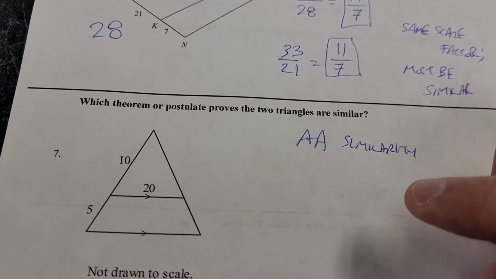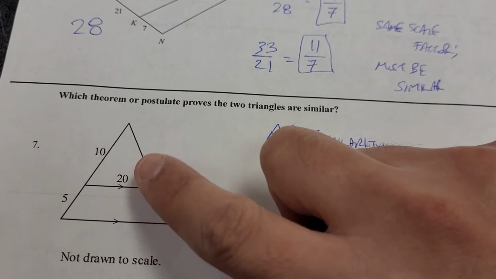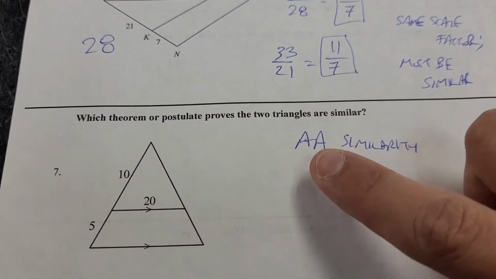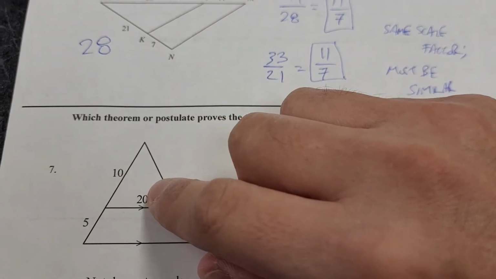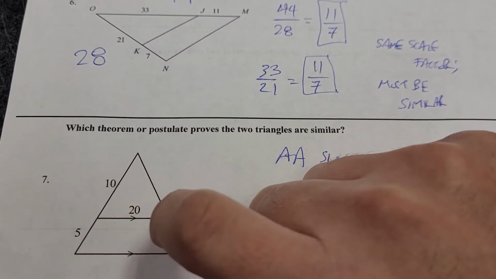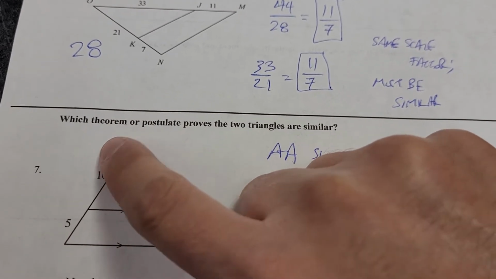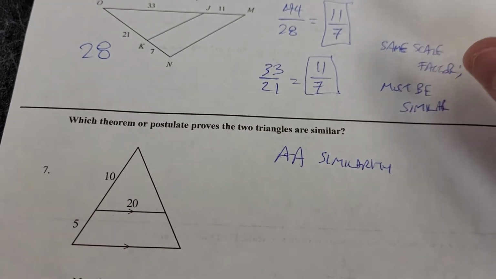Okay, and number 7, here we also have like a smaller one inside of a larger one. It's like a mini inside of a larger one. Which theorem or postulate proves that the two triangles are similar? Here you're given that this is 10 and this is 20. You could have always done, okay, this is 15 and this would have to be, you could solve for this down here, but they didn't ask for that.